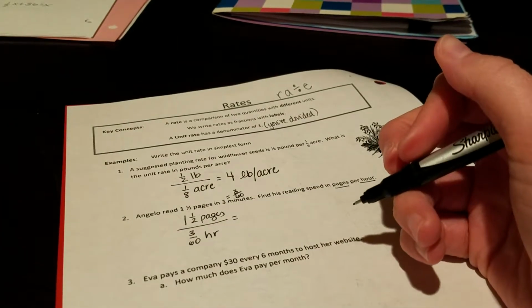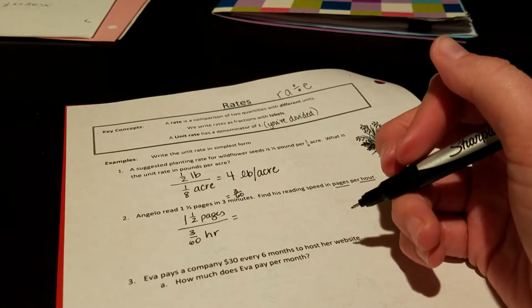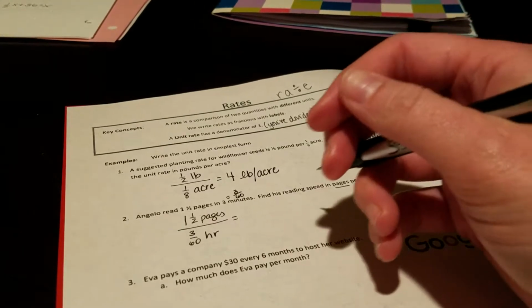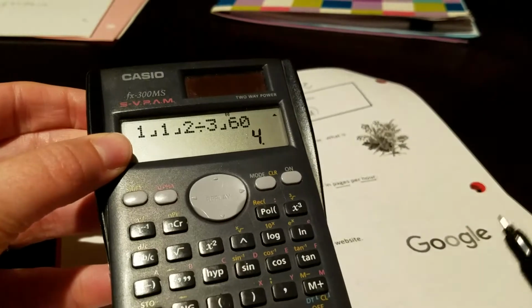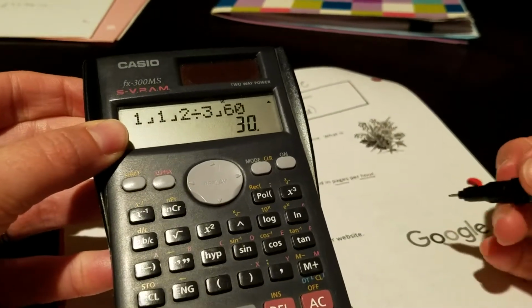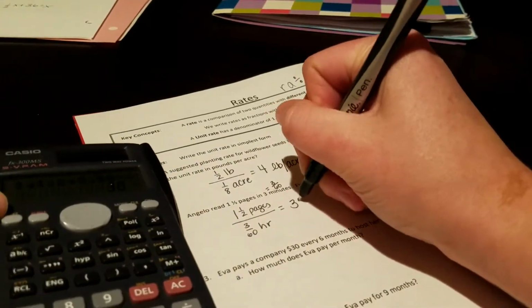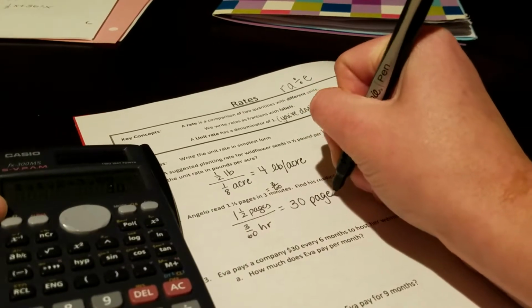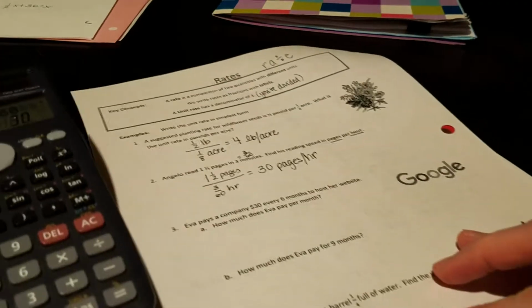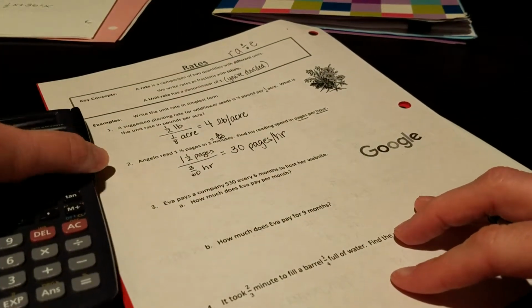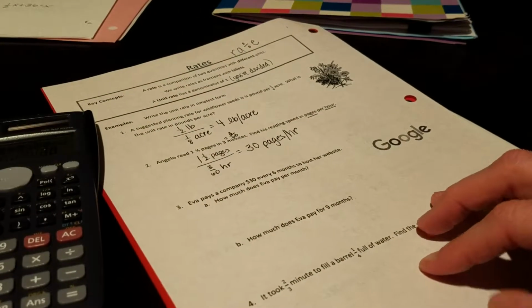So 1.5 divided by 3/60ths. Calculator here, 1.5 divided by 3/60ths, and that's going to give us 30 pages per hour.